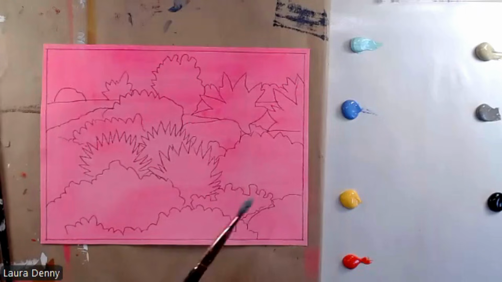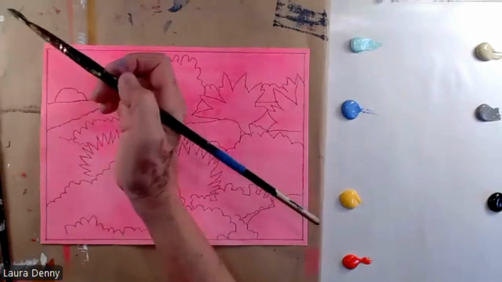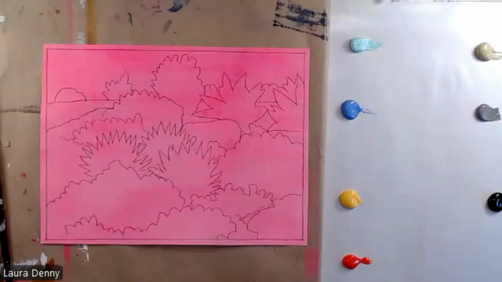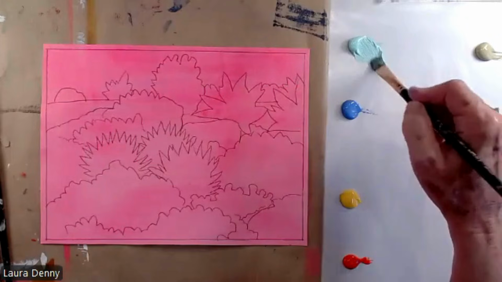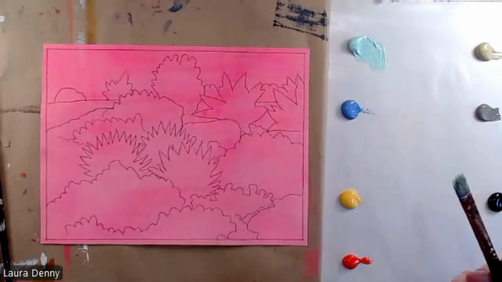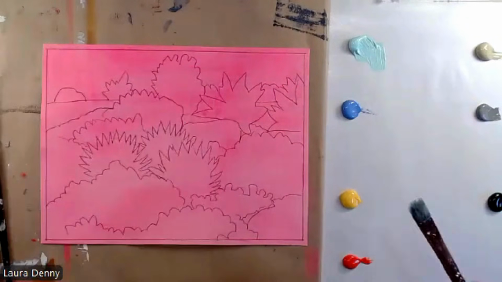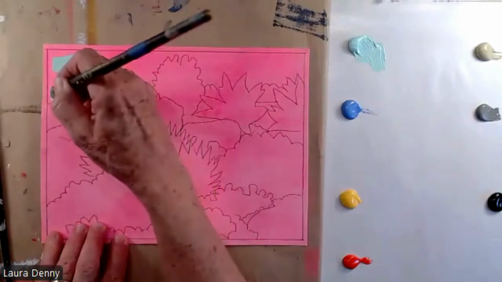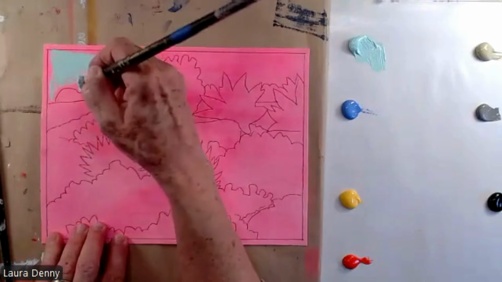The place I would start initially would be to block in the larger shapes, such as the background. In my original image, that was a fence, but I'm going to make it the sky. And I'm just going to go quickly.